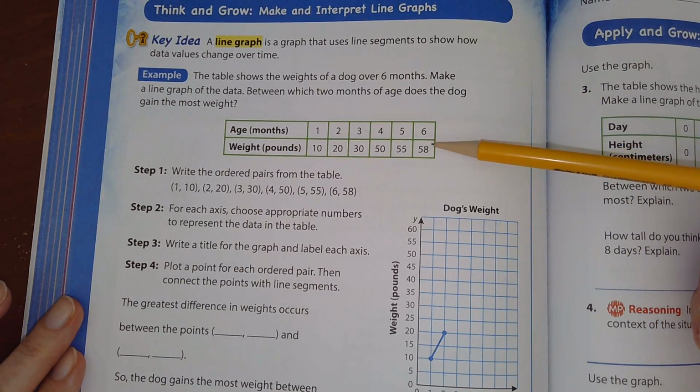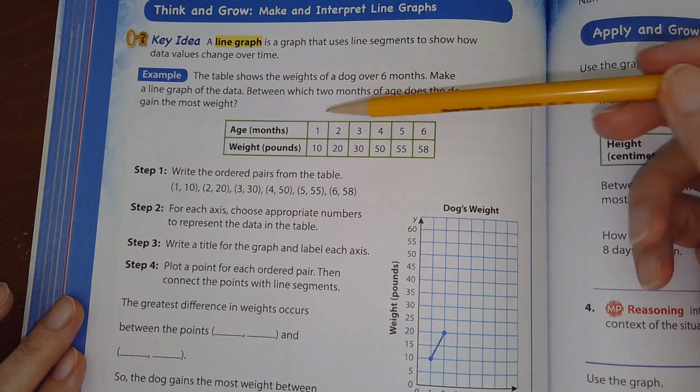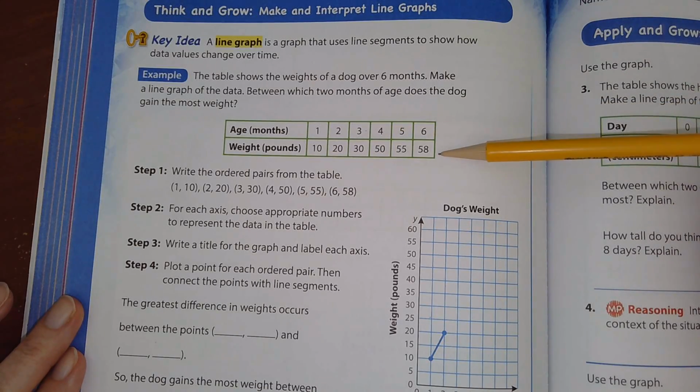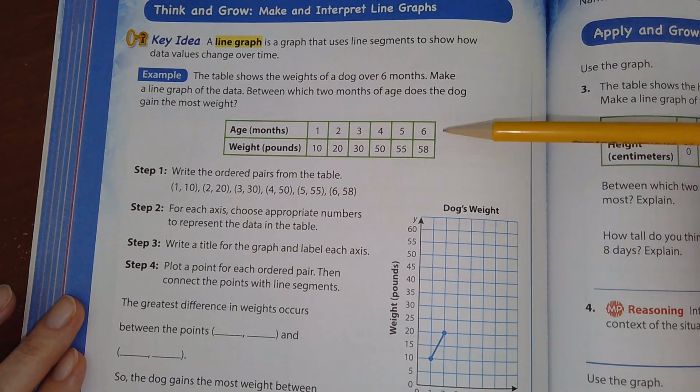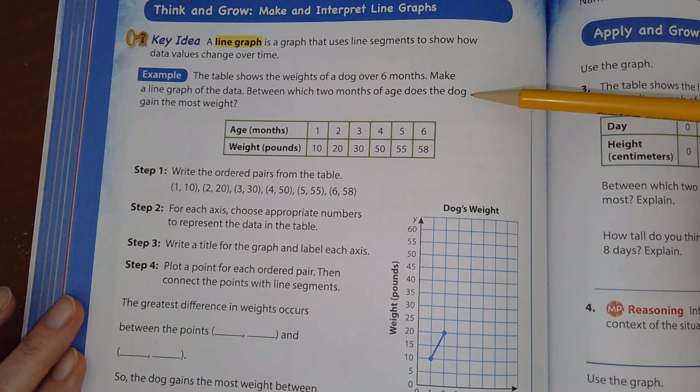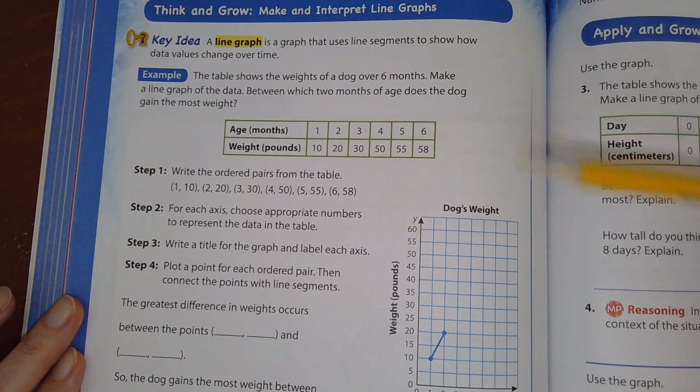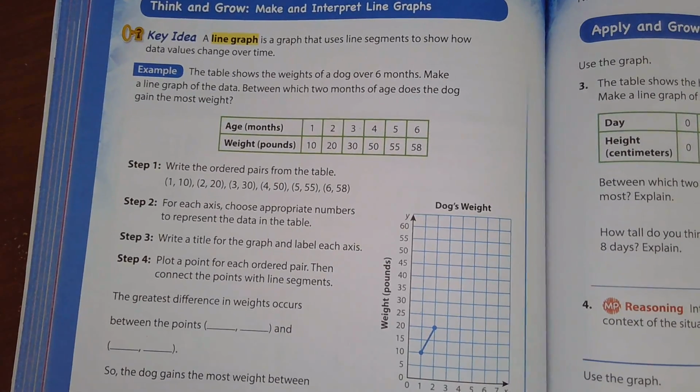A table shows the weights of a dog over 6 months. Here's your age in months, and here's the weights in pounds. The question is, between which 2 months of age does the dog gain the most weight? So we're going to turn this into a line graph.